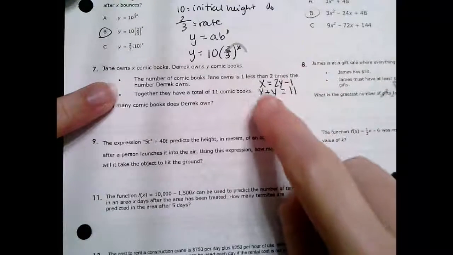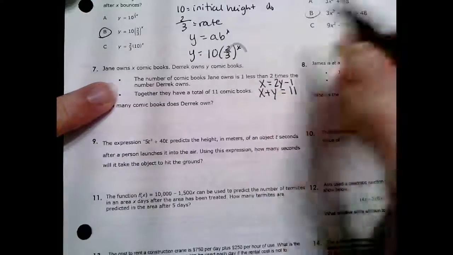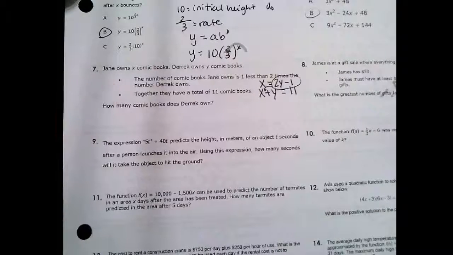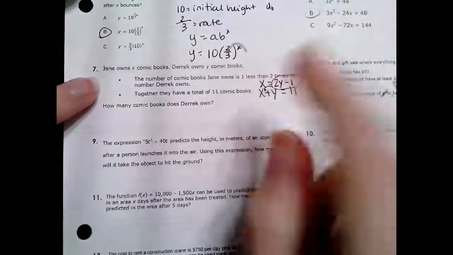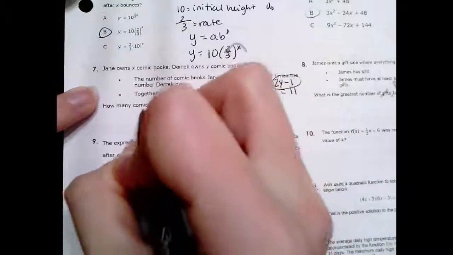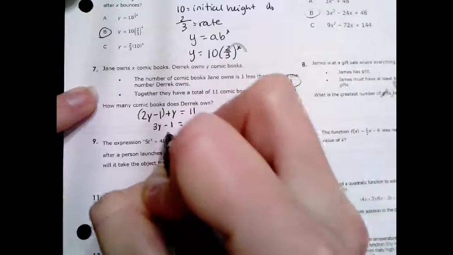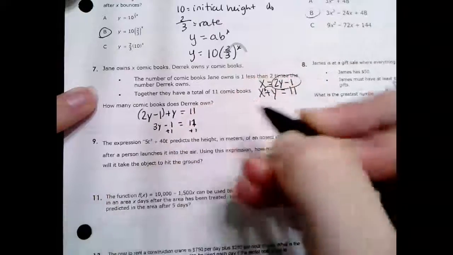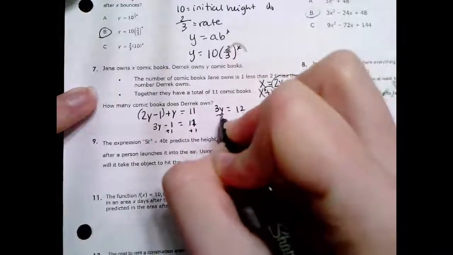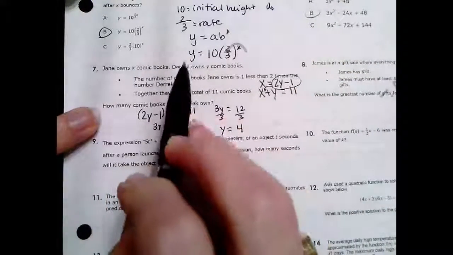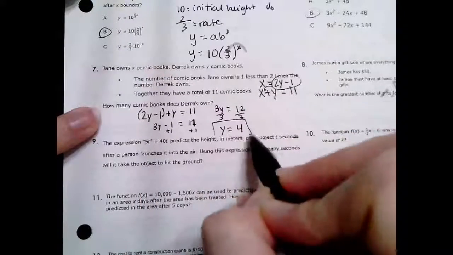This is a substitution one because we have an X equals. That means I'm going to take 2y minus 1 and plug it in for x in the second equation. So you not only have to write the equation correctly, but you also need to do the actual system correctly. So 2y minus 1 plus y, because that was my x, equals 11. 2y plus y is 3y minus 1 equals 11. Plus 1, I get 12. 3y equals 12, divide by 3, y equals 4. The question was, how many comic books does Derek own? Derek owns y. Derek owns 4.